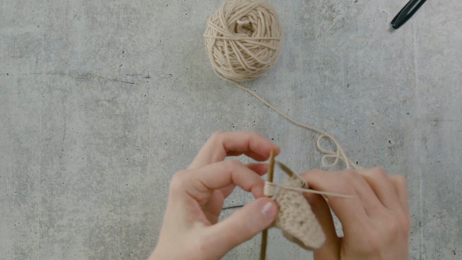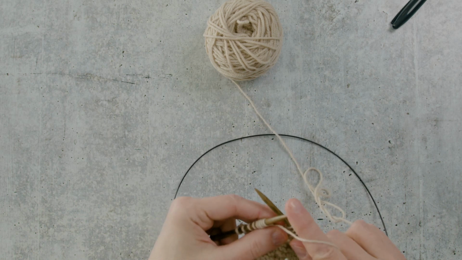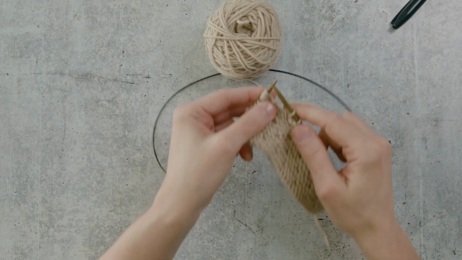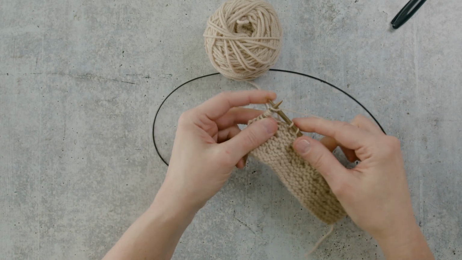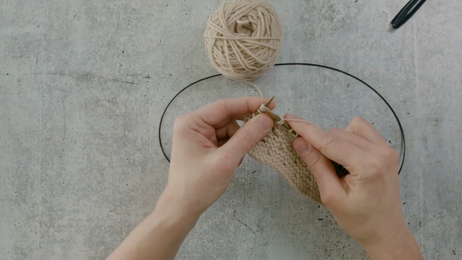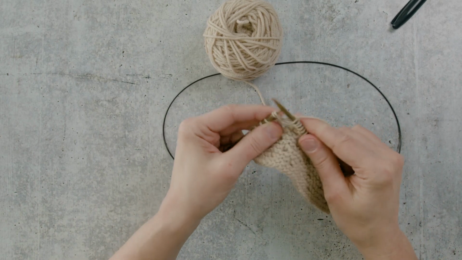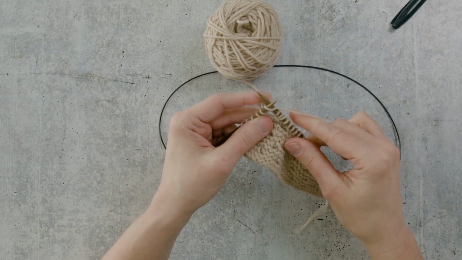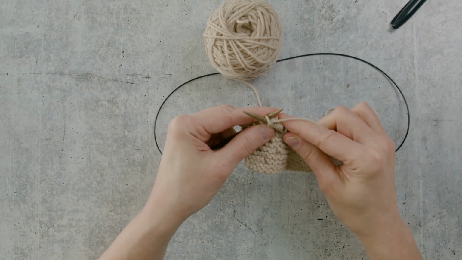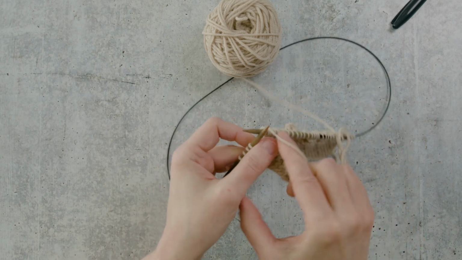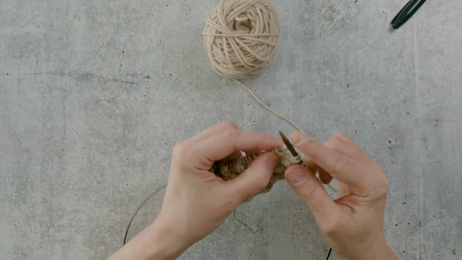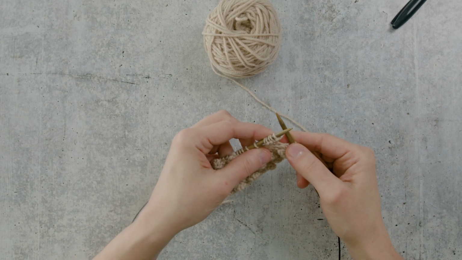I'm going to turn to the back of my work, and I'll just knit across these stitches because we're working garter stitch. So we're knitting both sides of our fabric. So this side is very easy. Then I'll come back to the front. There's my 5 little stitches.